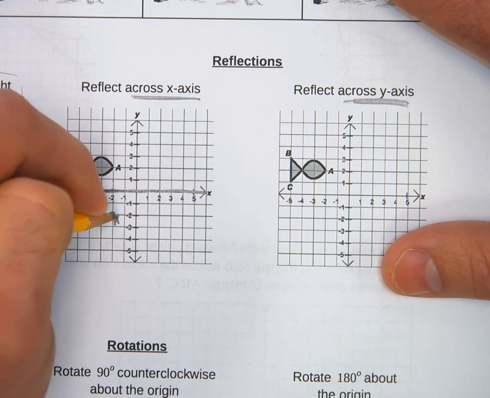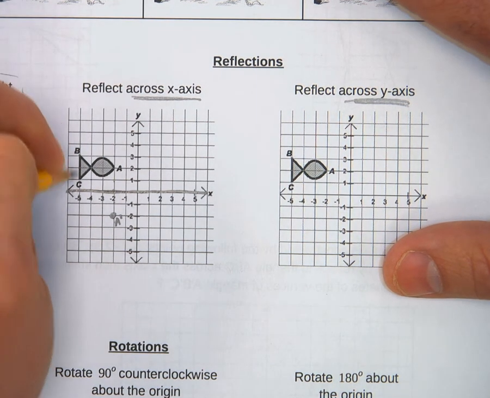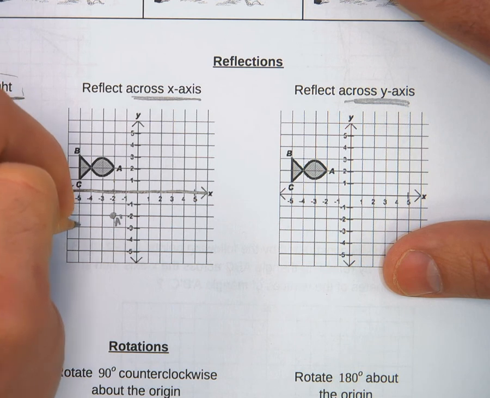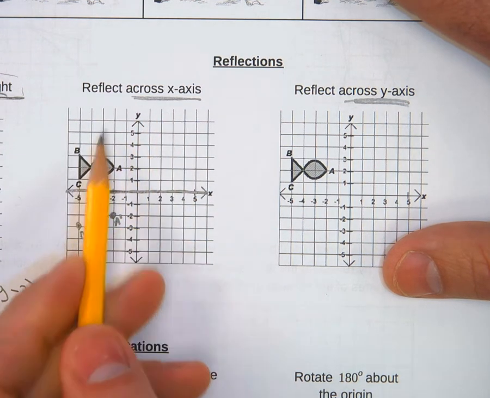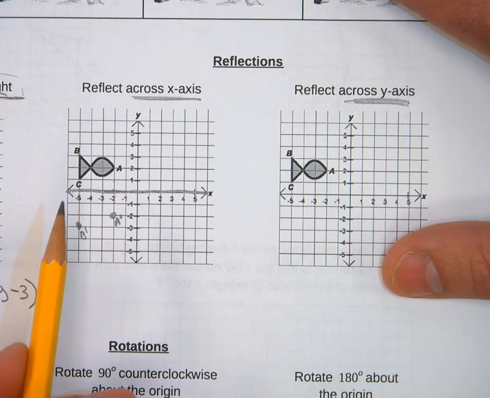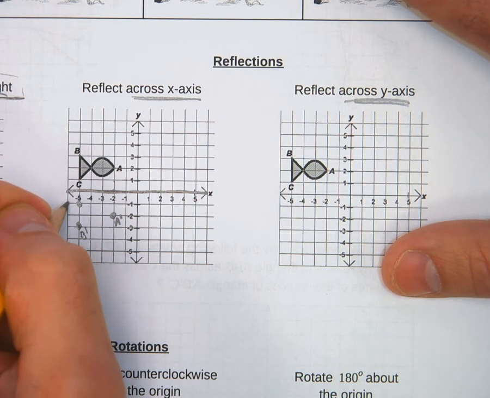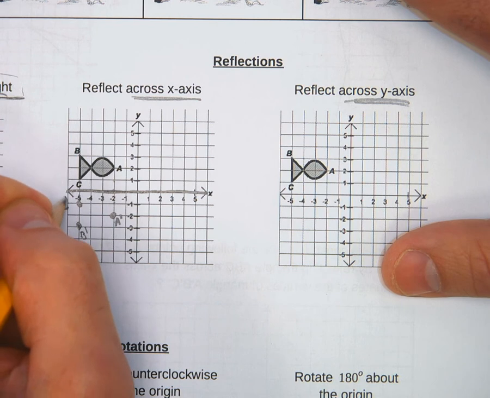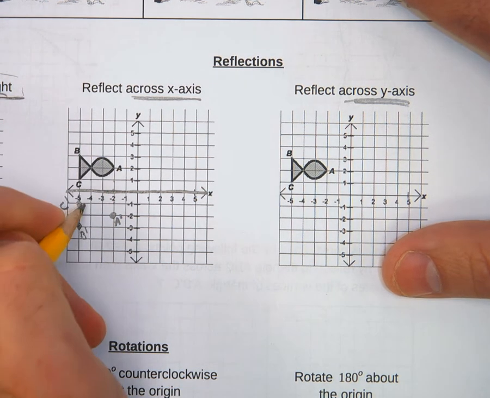So here would be A prime for this problem. B was up 3, so now I want it to be down 3. I'm not moving left or right this time because I'm just reflecting the vertical. I'm reflecting across a horizontal line, so I'm only affecting the vertical coordinate, the y coordinate. And then C was up 1, so now C is down 1. So that's A prime, B prime, and C prime.